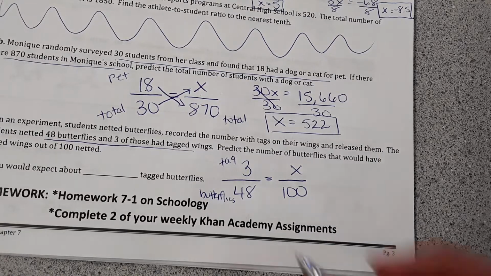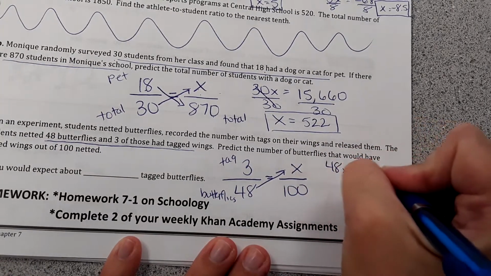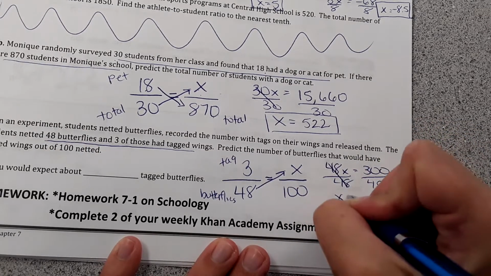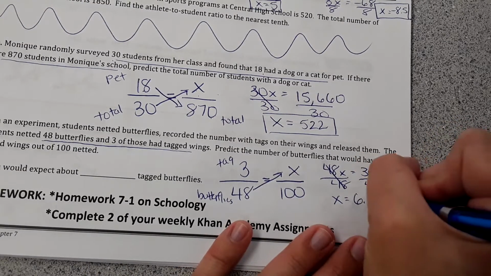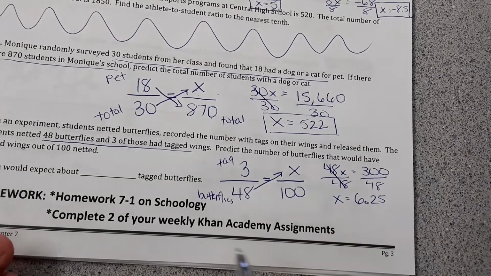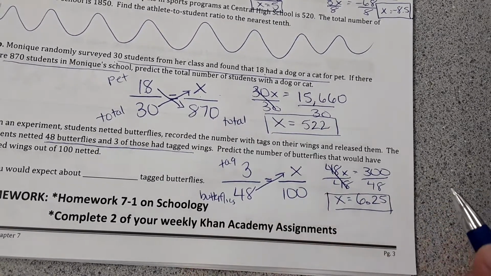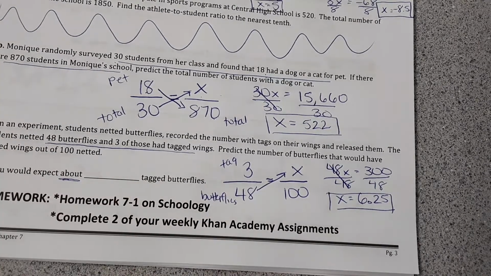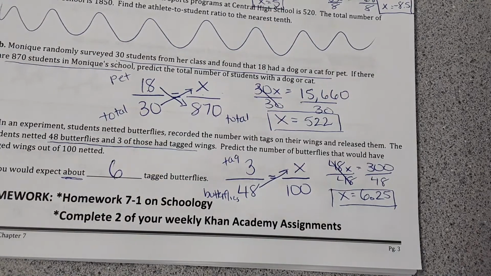And from here, you can use cross multiplication. You get 6.25. It says, so you would expect about blank tagged butterflies. I'll say about 6. Just round it to 6.